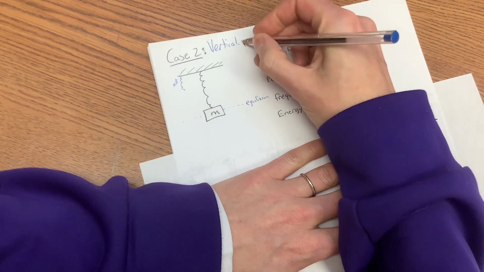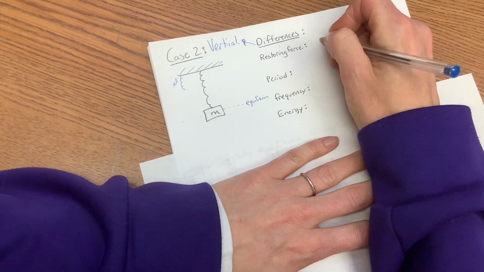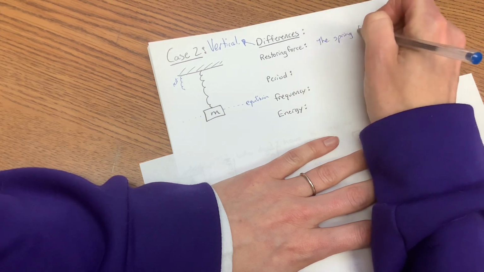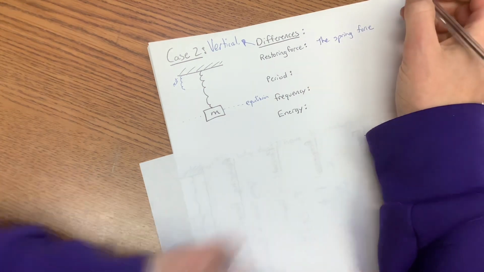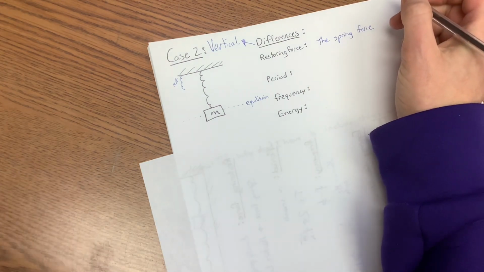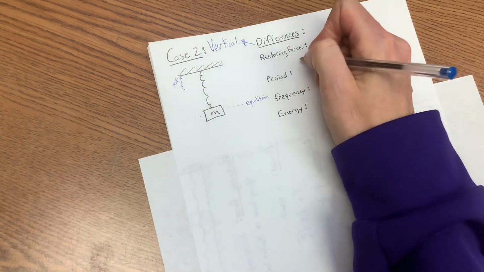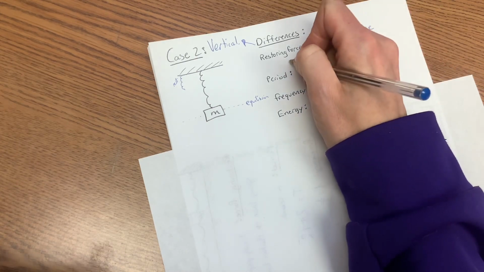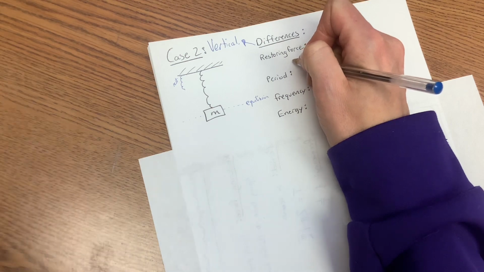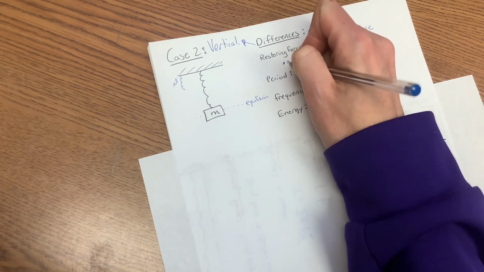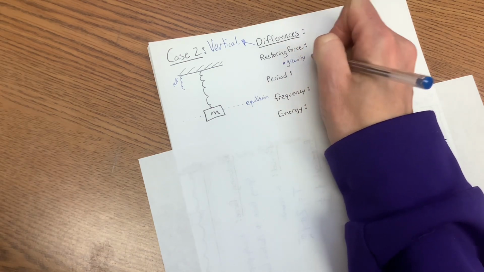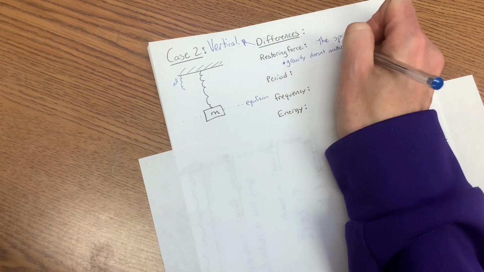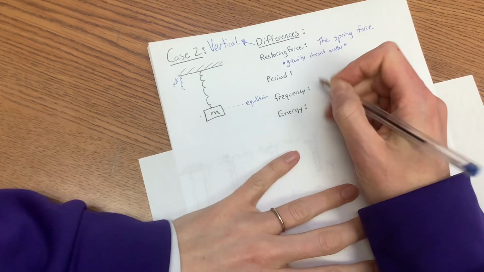My restoring force is actually still the spring force. You might want to think that it has to do also with gravity, but interesting things happen that make the gravitational force not actually matter. So I'm going to put a little star here and write that gravity doesn't matter, and we'll talk about that in a second.